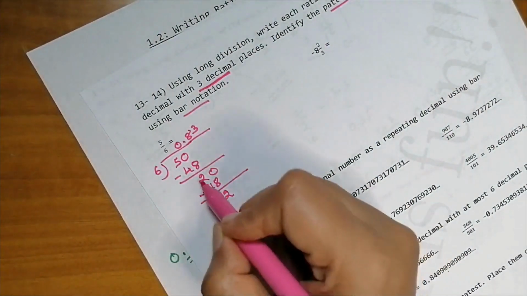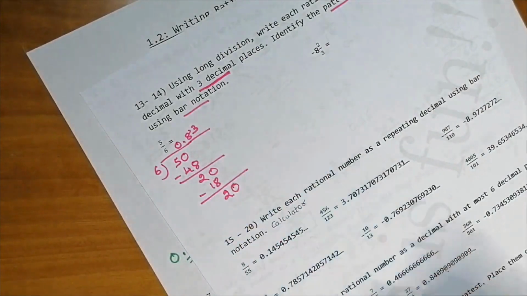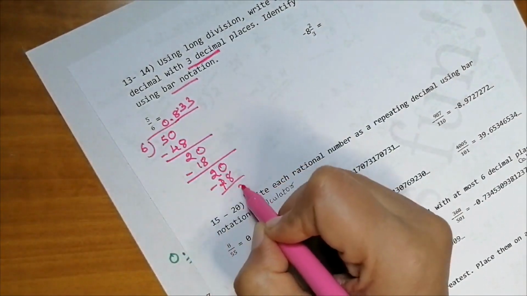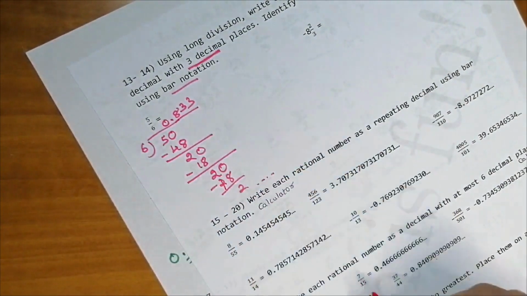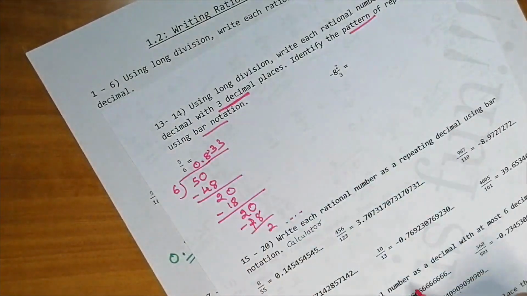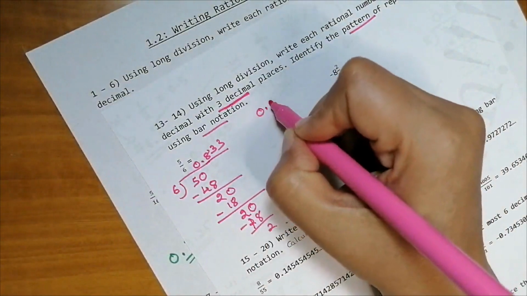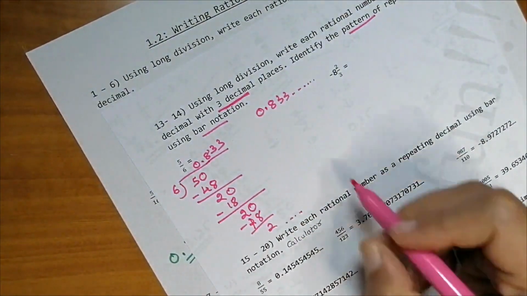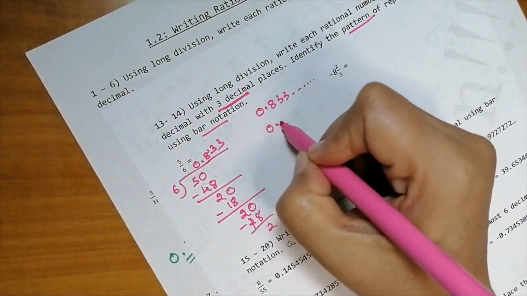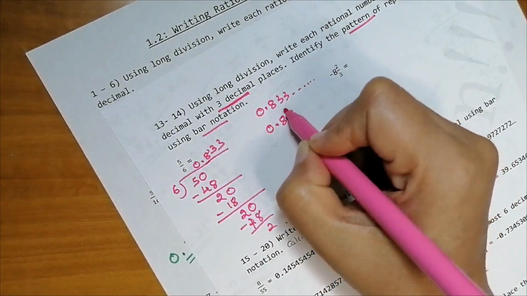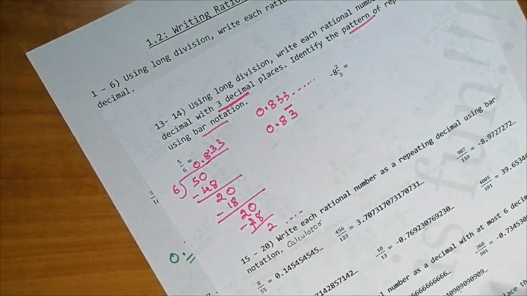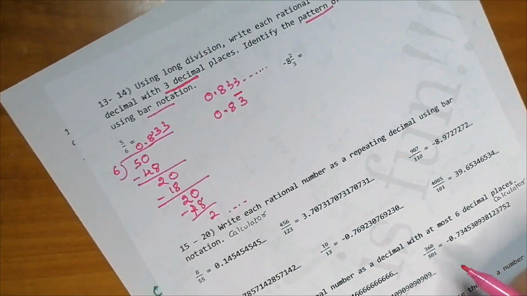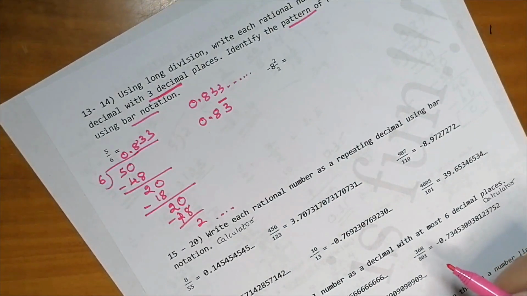Do you see the pattern? 2, we'll put 0 again, 3 times 6, this is 18, and it goes on and on, right? So you see this 3 will keep repeating. So this is 0.83333333. So what are we going to do? Let's say 0.83 and put a bar on the 3, saying that this is the digit that's repeating. Okay, so that is it. A simple thing to do there, right?